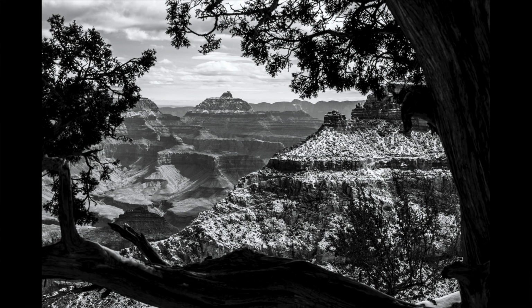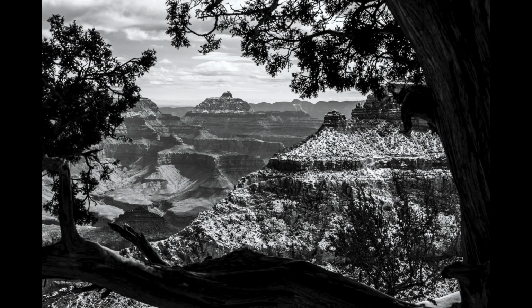So I'm going to look at these monochrome images and talk a little bit about how contrast is working for these. So in this image of the Grand Canyon, I chose to shoot through this juniper tree and kind of use the branches of this tree to frame in this photo. So now obviously that's another concept in photography in composition, which is framing.